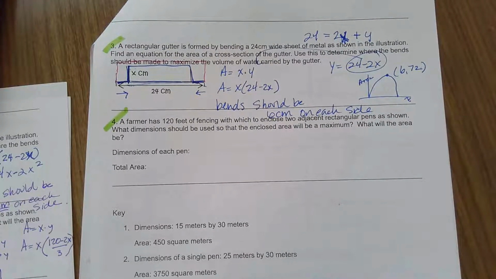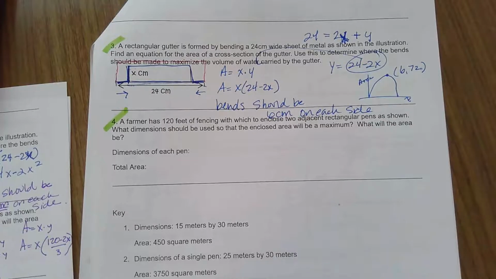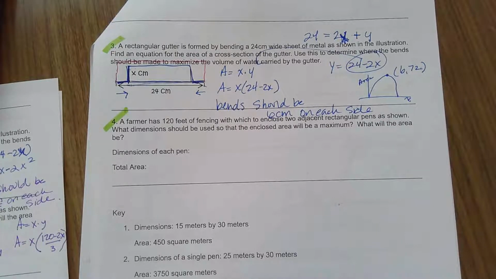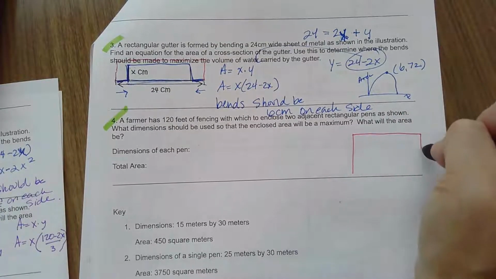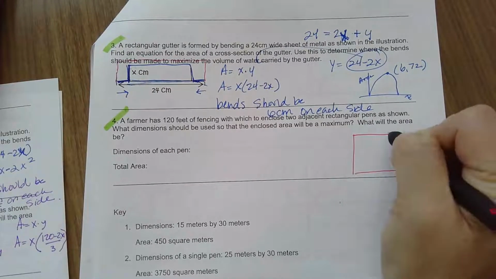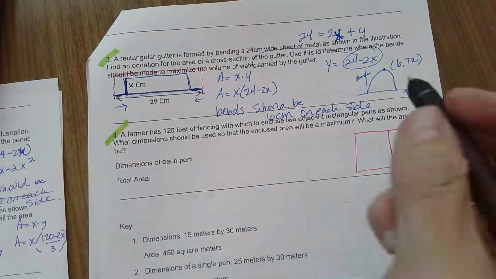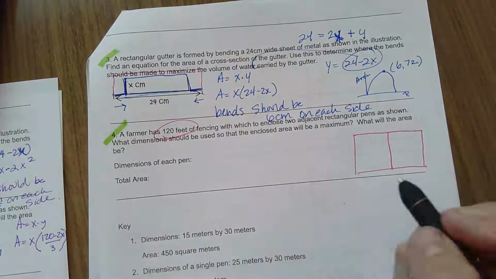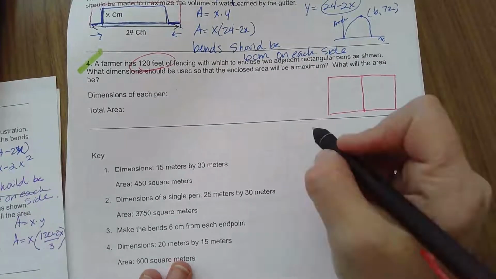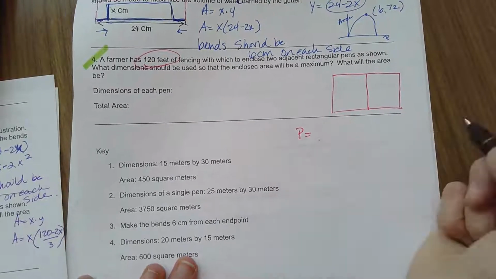A farmer has 120 feet of fencing, which is to be enclosed on adjacent rectangular pens. So adjacent rectangular pens, that means there are 2 of them, and they're next to each other. They share a side. So 120 feet. I'm just going to do my work down here since we have some room. So 120 feet.